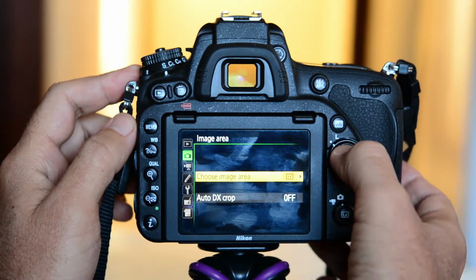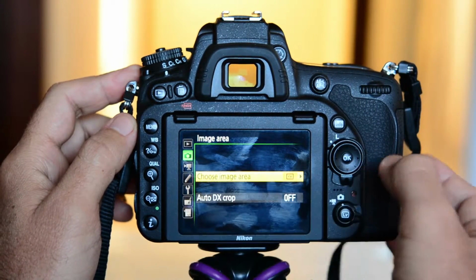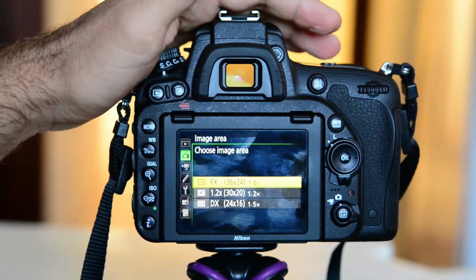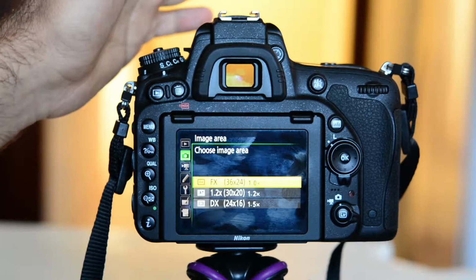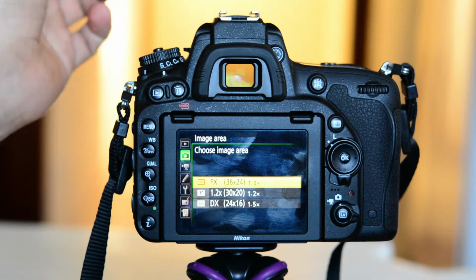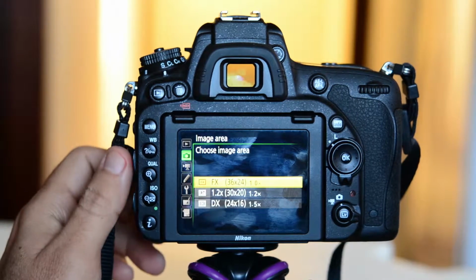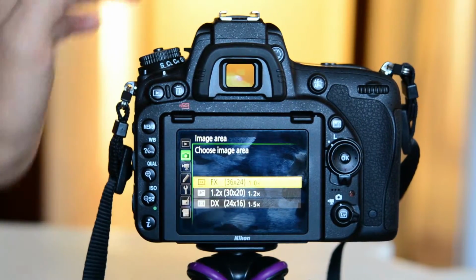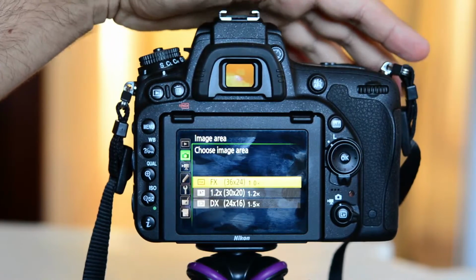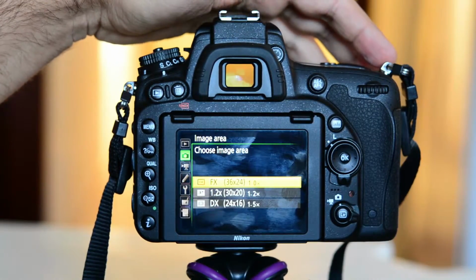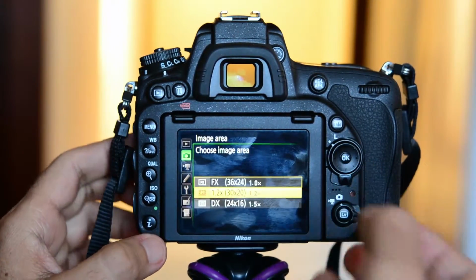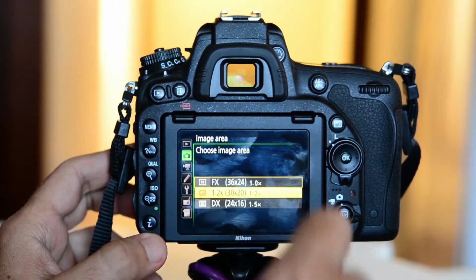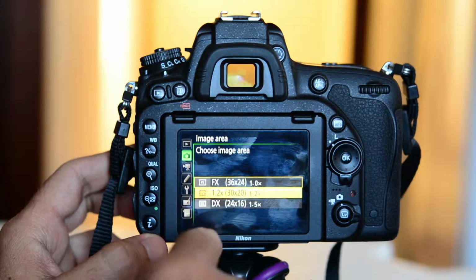Now let's choose image area. What does it do? Choose image area, which is written here, FX. This camera is FX, a full frame camera. It means that the sensor here is a bigger one, and it has its properties and everything like that. If I choose the option FX, it means that I'm using the whole area of the sensor to take the picture. But I can also choose just a portion of the sensor to be used.